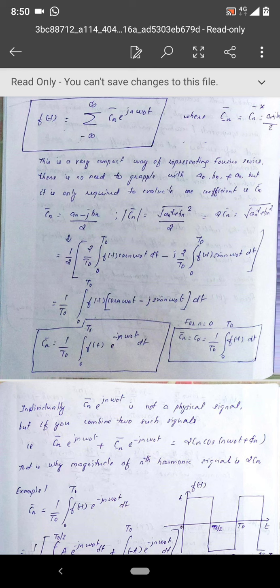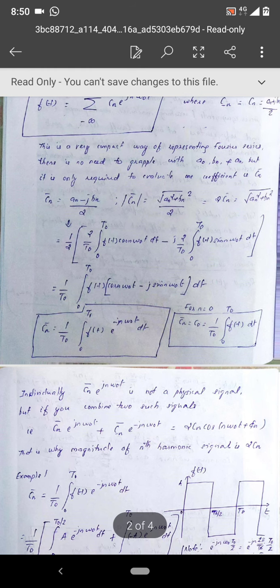And that is why the magnitude of the nth harmonic signal is 2 Cn. If I want to find the magnitude of the second harmonic, that is equal to 2 into C2. The magnitude of the third harmonic is 2 into C3. In general, the cosine has magnitude 1, so that signal will have a magnitude of 2 Cn. So in general, the magnitude of the nth harmonic is 2 Cn.